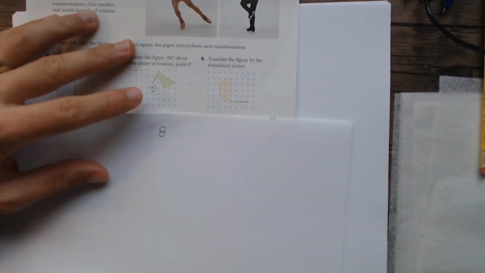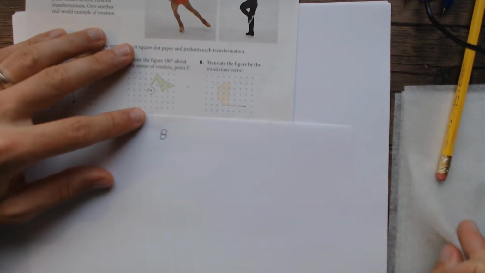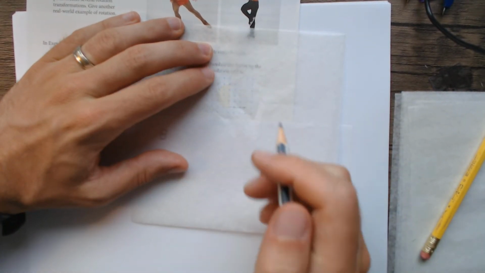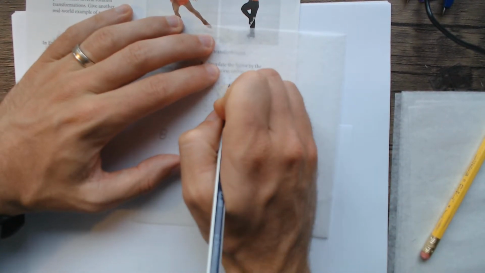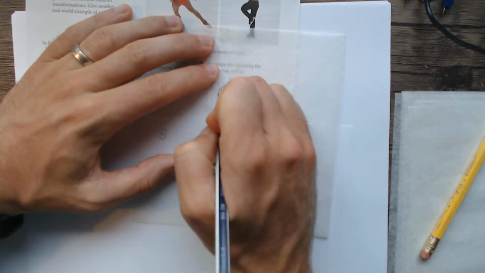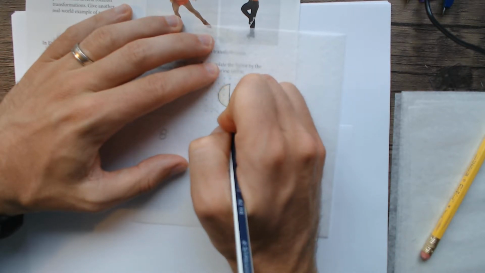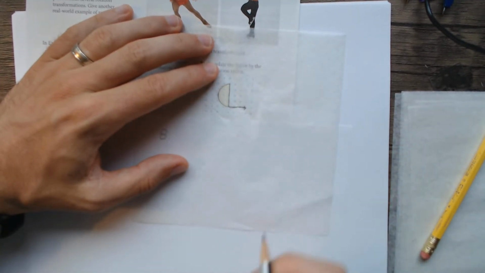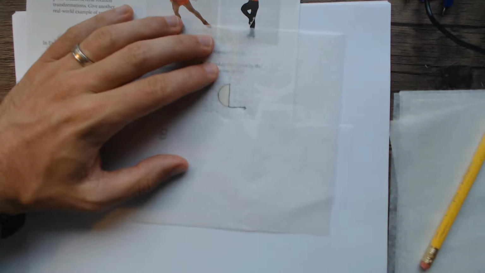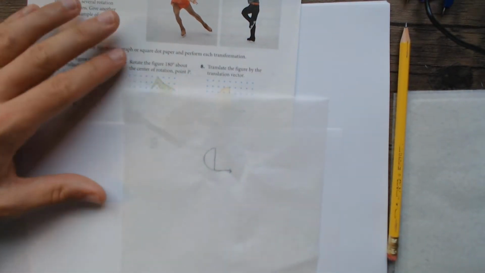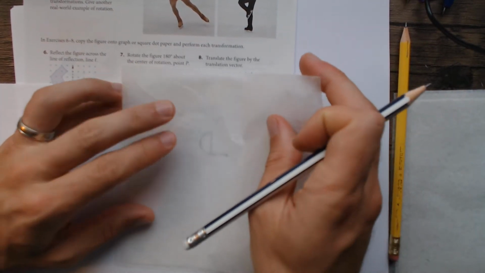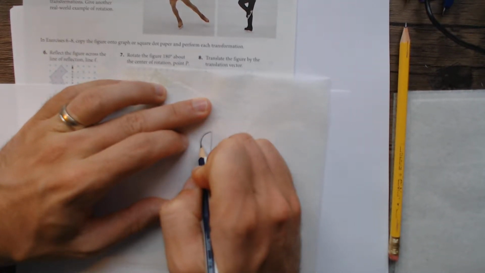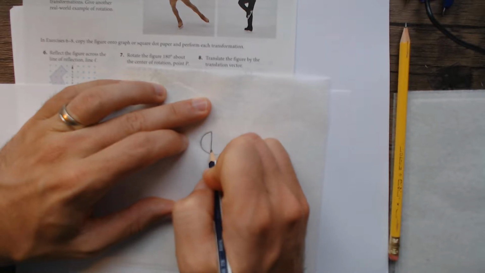So I am actually going to go ahead and copy it onto patty paper here. There we go. So now I have it on patty paper, and what I can do is copy the image right there.